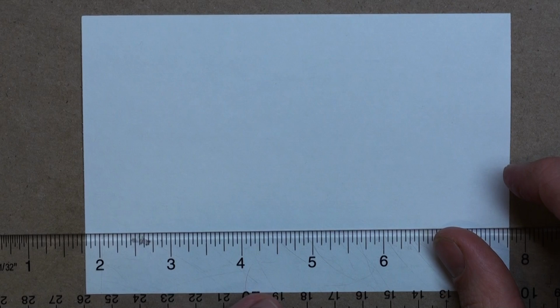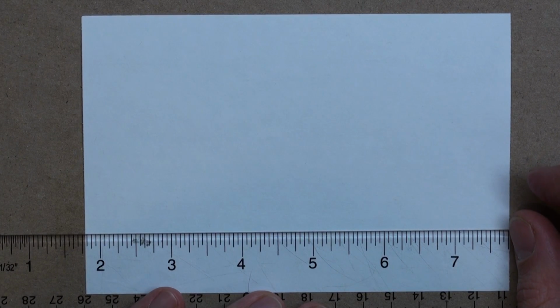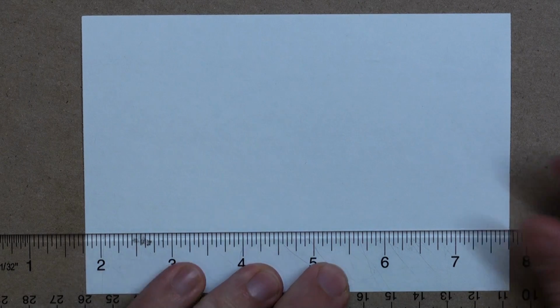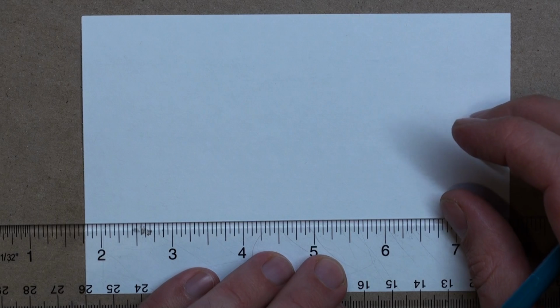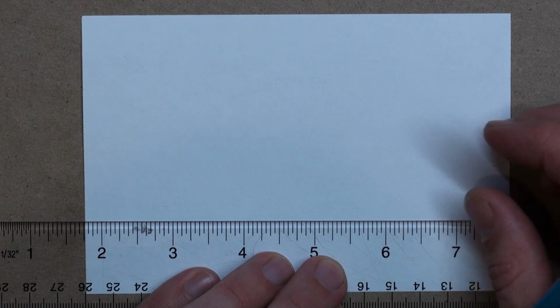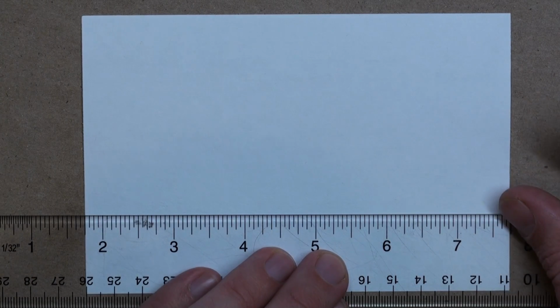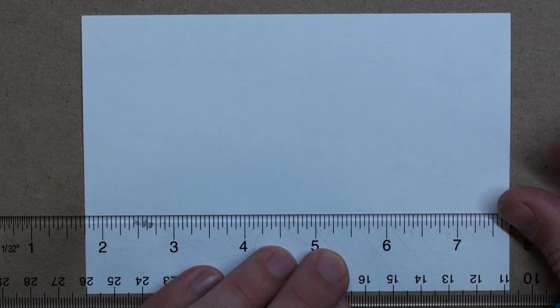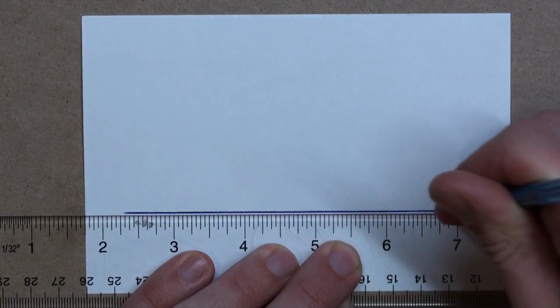Okay, let's see what this one looks like. So, first things first, we have to draw it a little higher up than that. Maybe even like right there. Okay, so I'm drawing the given line.